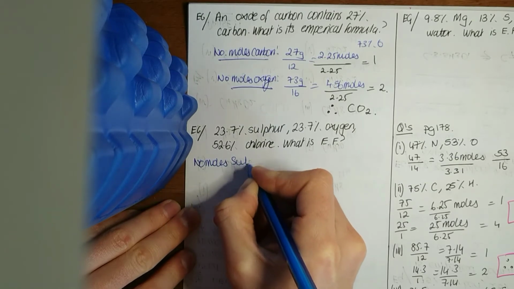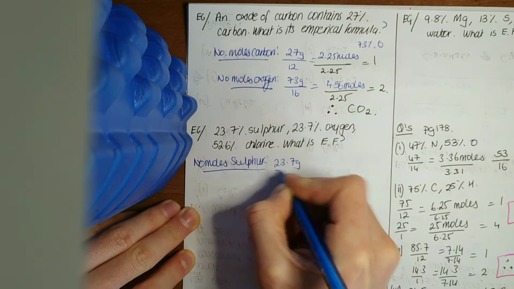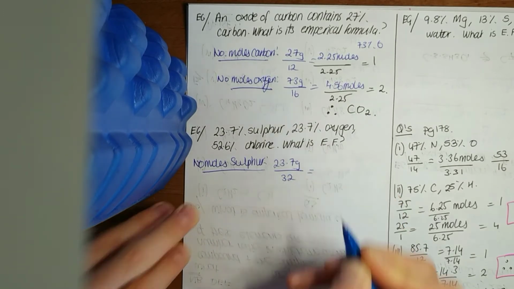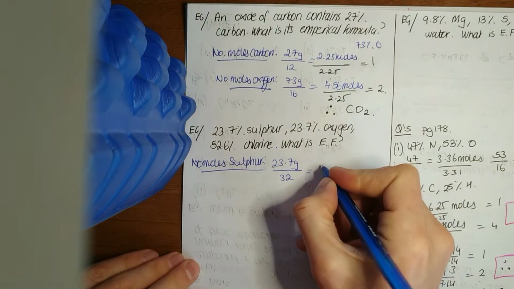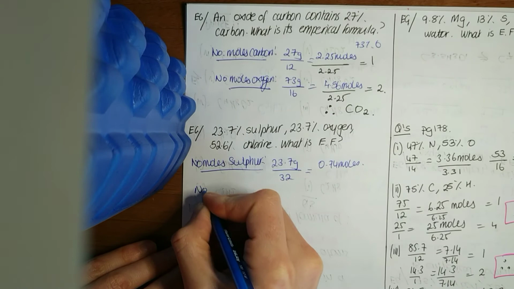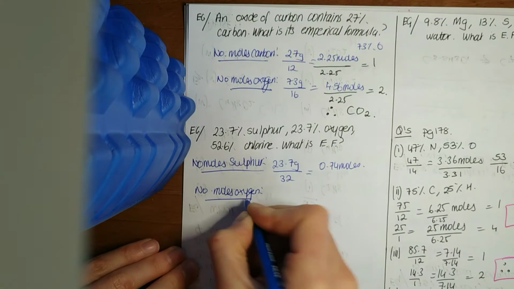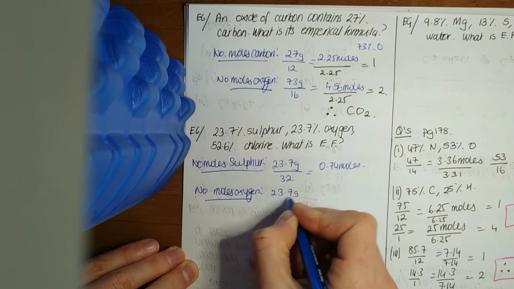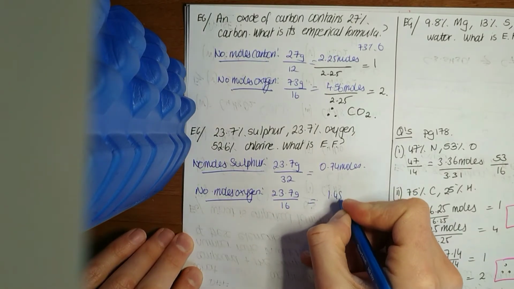So number of moles of sulfur. 23.7 grams divided by the mass number of sulfur, which is 32. You'll start enjoying them then. 0.74 moles. Number of moles of oxygen. So we have 23.7 grams divided by the mass number 16. 1.48 moles.